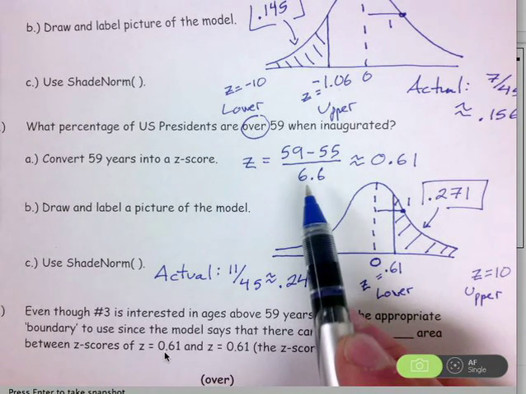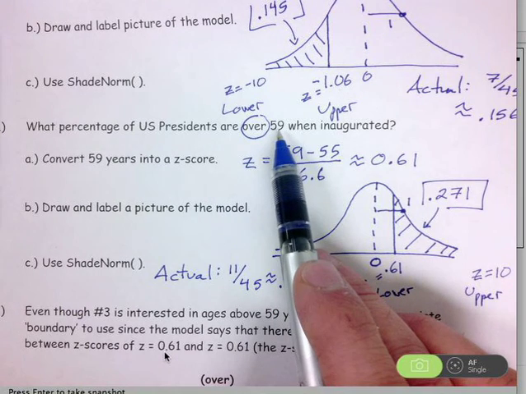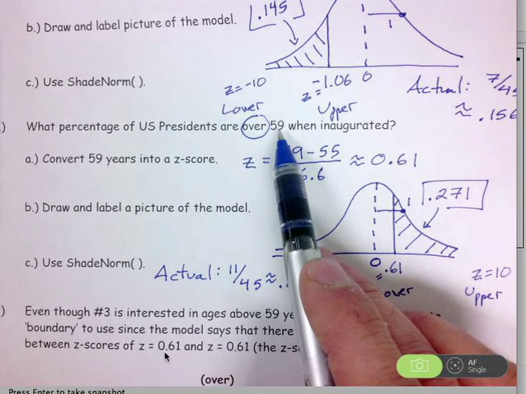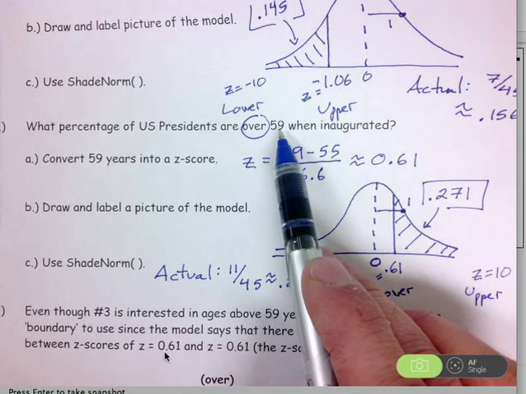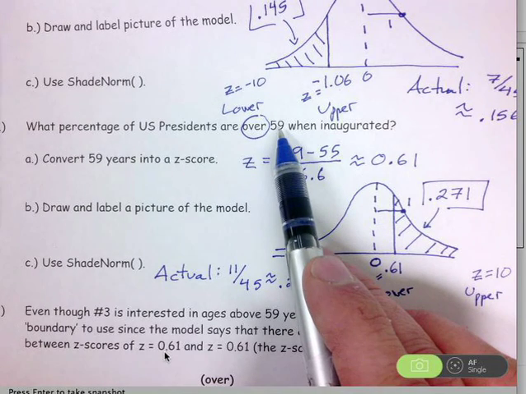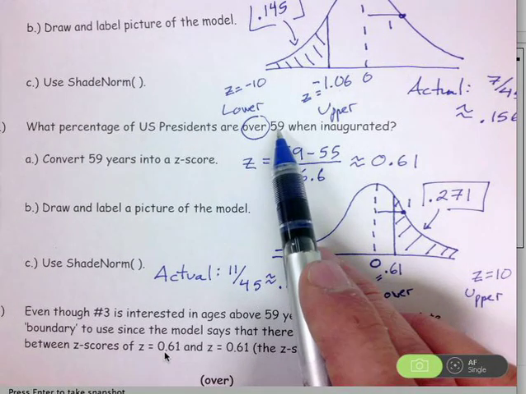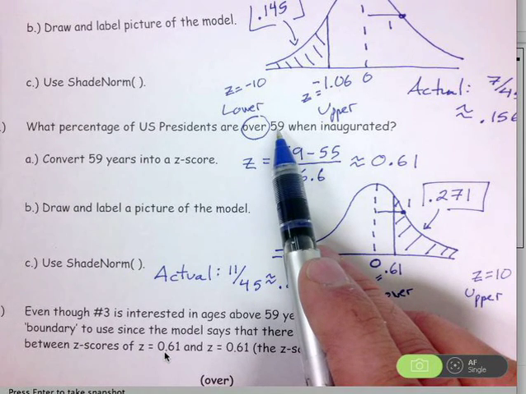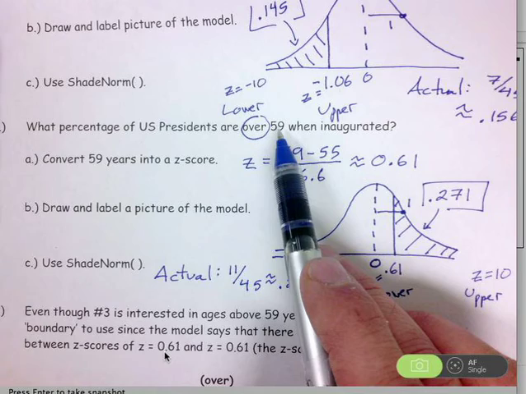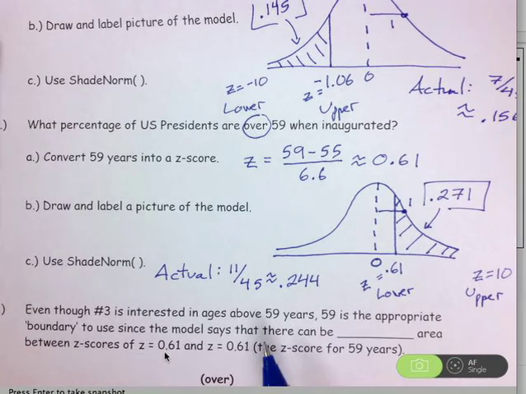Well, but something to think about: over 59 actually means exactly 59 years of age. We don't mean 59 years, 211 days, 5 minutes, and 12 seconds. We literally mean 59 years of age, spot on the nose. 0 seconds, 0 minutes, 0 days. So the truth is, being exactly 59 years of age when you're inaugurated has, for all practical purposes, 0 probability.